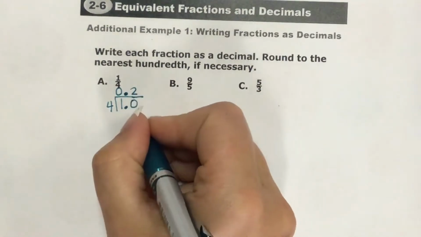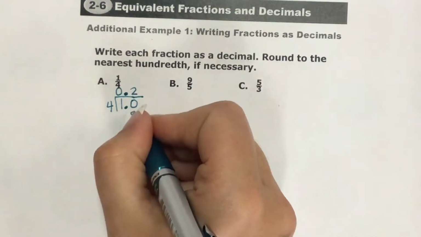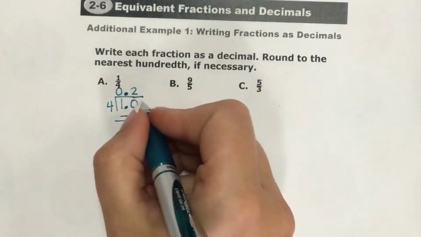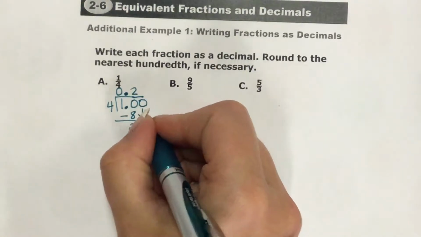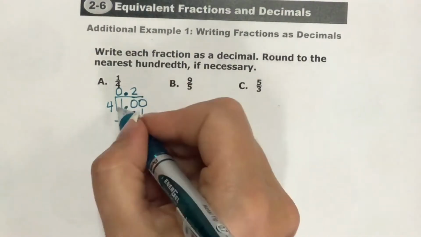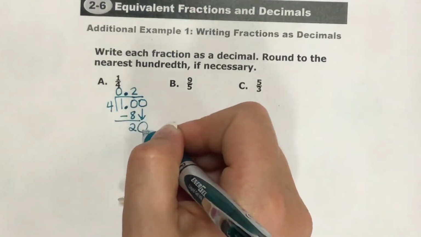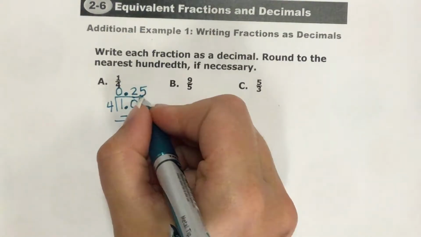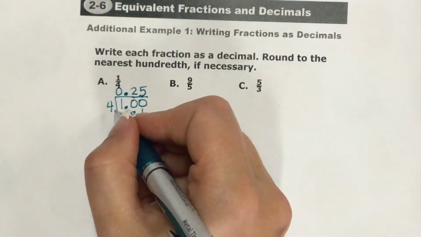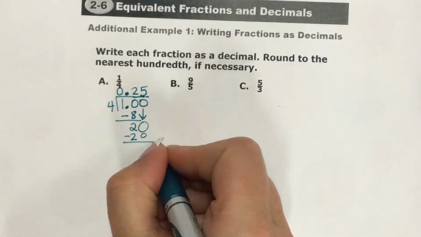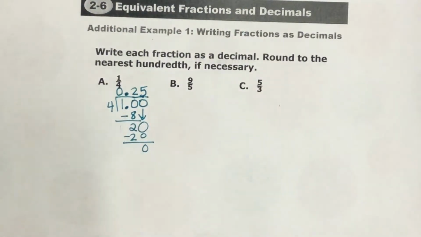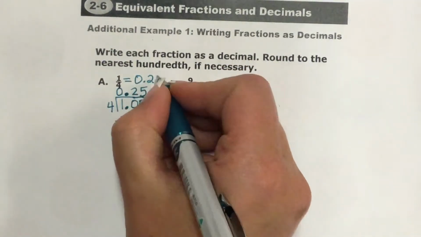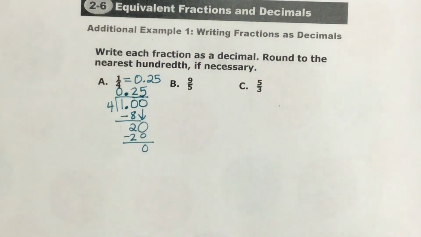2 times 4 is 8, and 10 minus 8 is 2. There's a remainder, so I'm going to add a 0 here and drop it down. Then we see how many times 4 goes into 20. It goes in 5 times. 5 times 4 is 20, and I subtract, and there is no remainder. So that is the decimal equivalent of 1/4. It is equal to 0.25. Okay, let's go on to the next one.